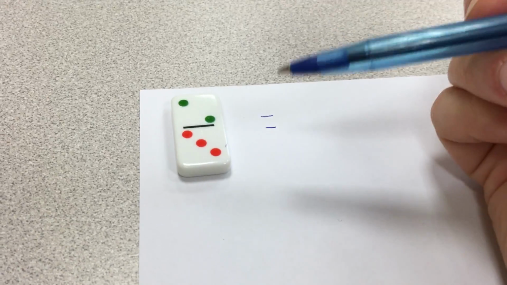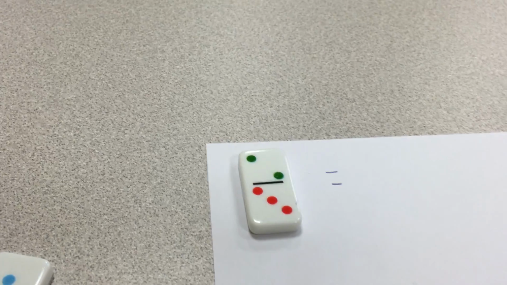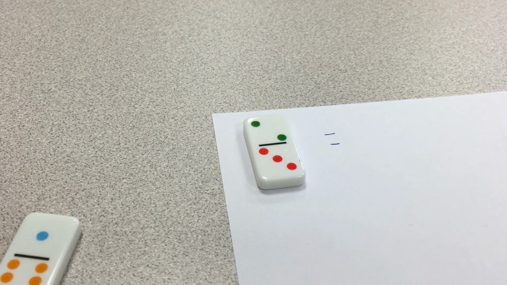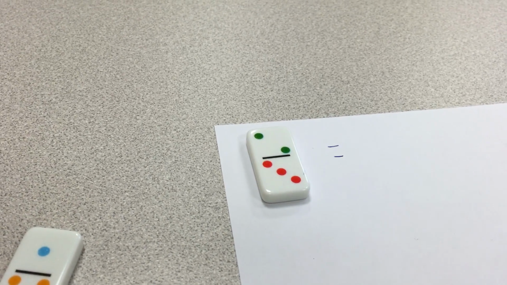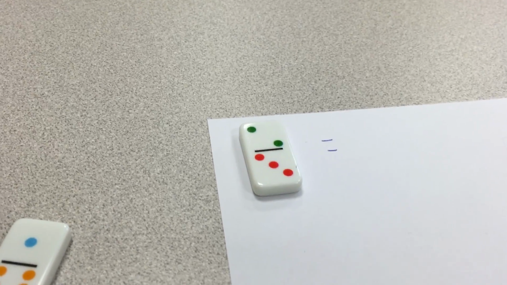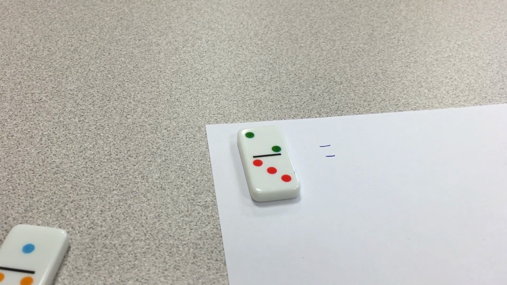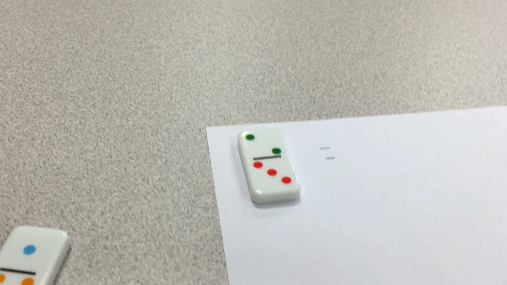And like I said, at this point, students would already have an understanding of fractions and what they represent. The teacher will have had explicit instruction with the students about fractions. And this is just a game to help them further their understanding.